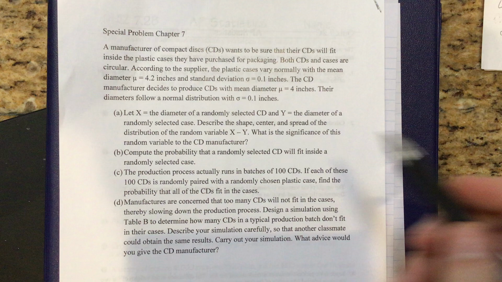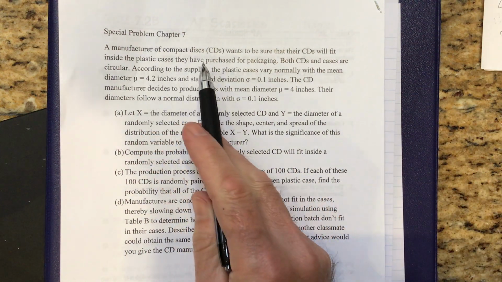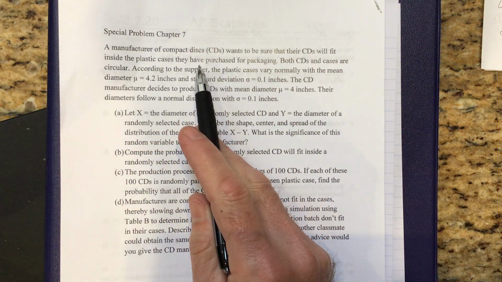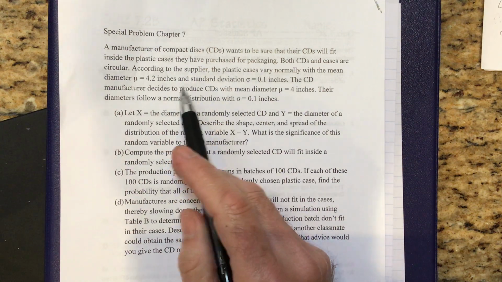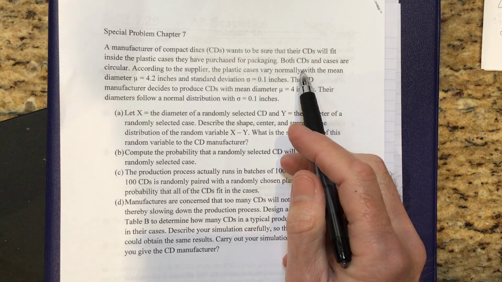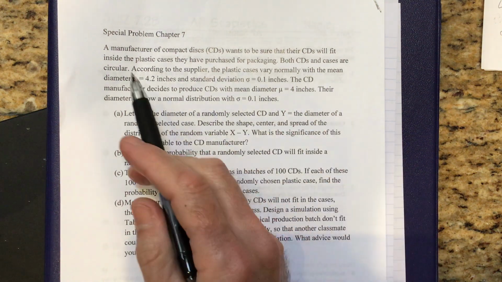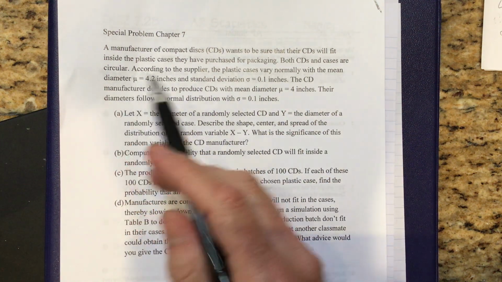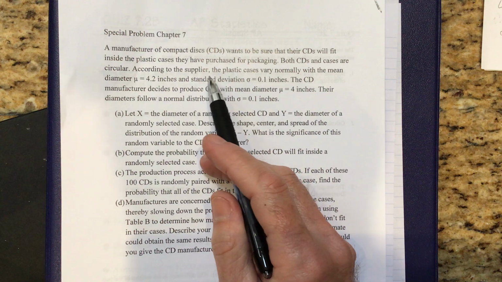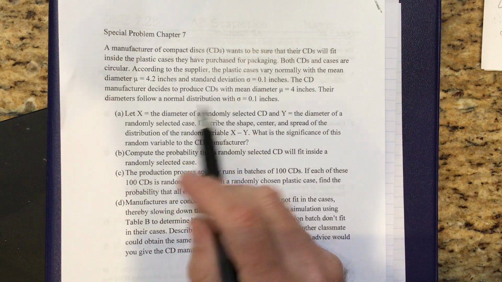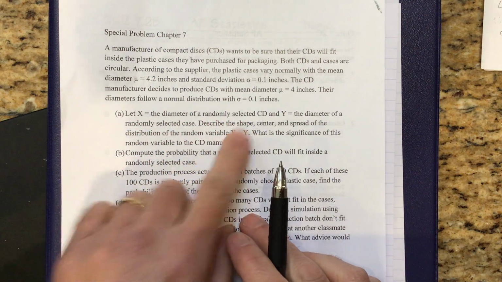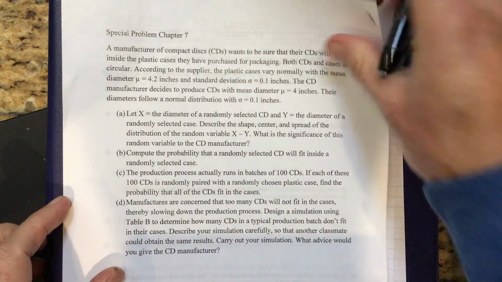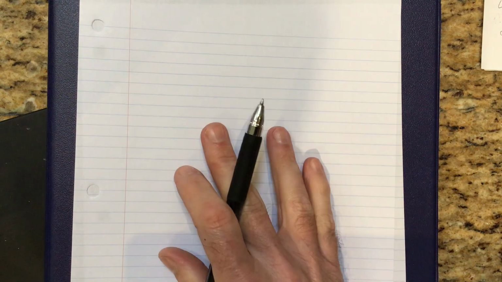All right. So, a manufacturer of compact discs wants to make sure the discs fit in the cases that they've purchased for packaging. Turns out CDs are circular, as I already mentioned, and the CDs and the cases vary normally, so we have the information here. So X is the diameter of a randomly selected CD. So let's start with that.